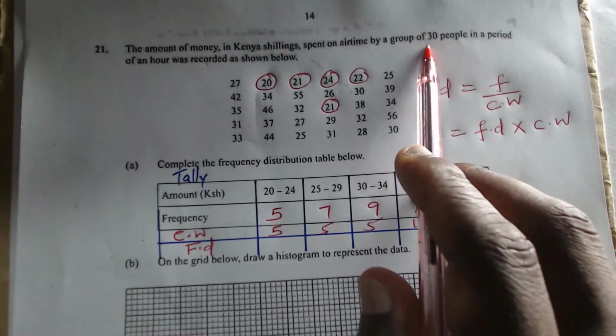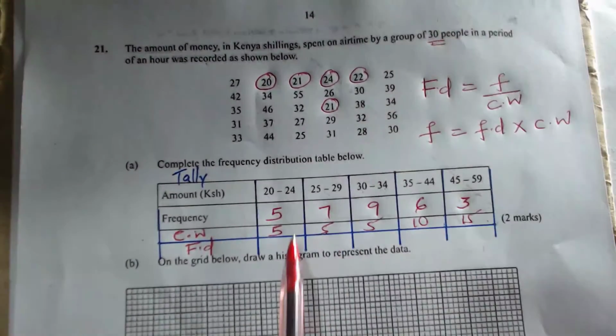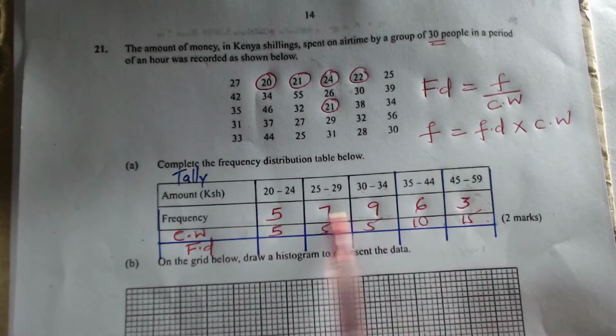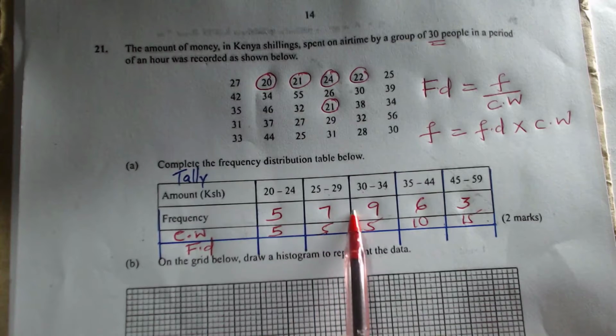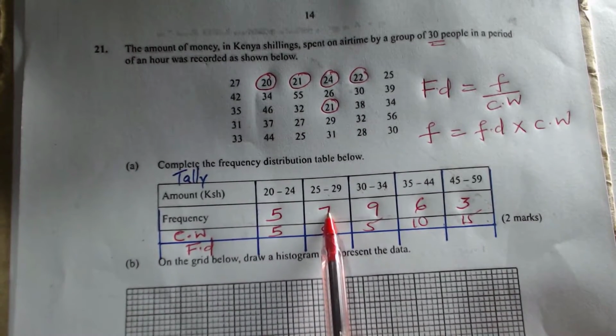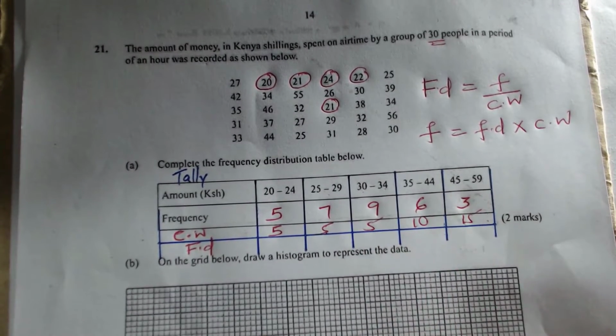And because there are 30 people, the other way to verify is that the frequencies should add up to the number of people. So this is 5, 5 plus 7 you get 12, 12 plus 9 you get 21, 27, 30. It should give you that.